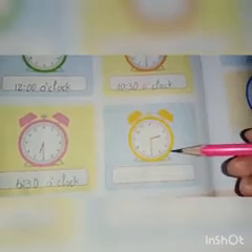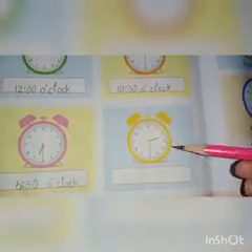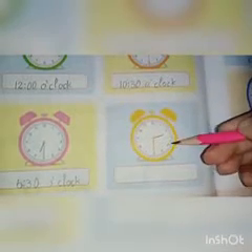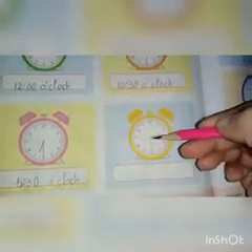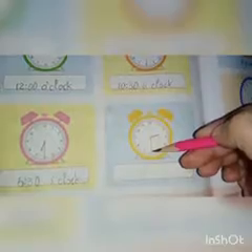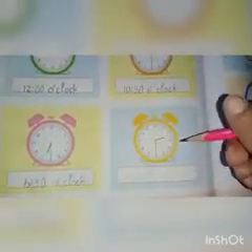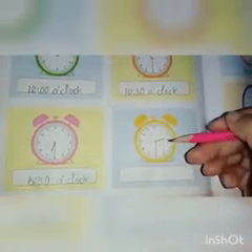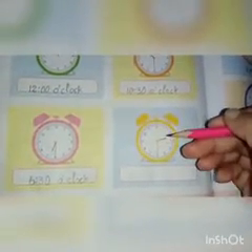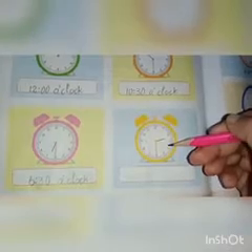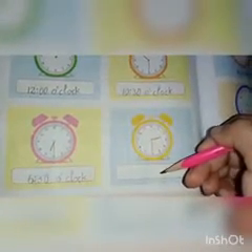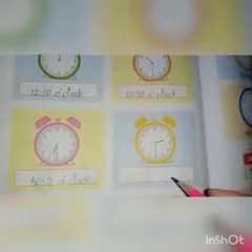Students, here we have our next clock. At our next clock, the hour hand is between 2 and 3 and the minutes hand is on 6. So we can say that the time is 2:30 o'clock, 2:30, 30 minutes past 2, and we are going to write the time of 2:30 o'clock.